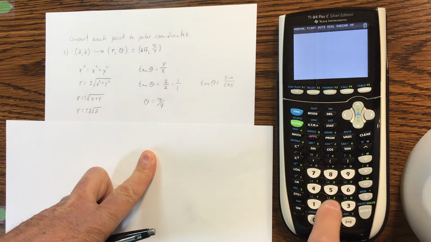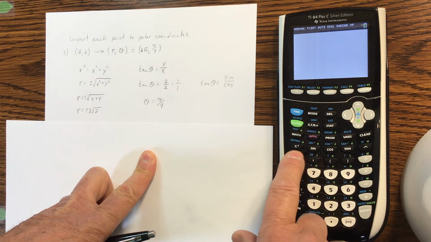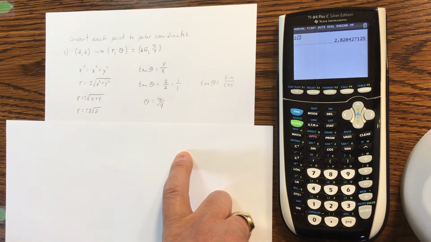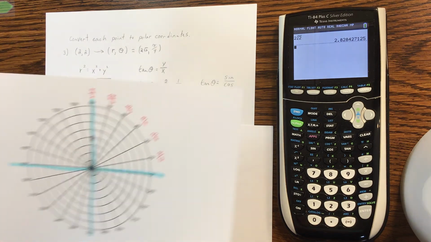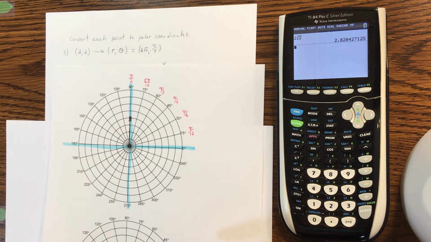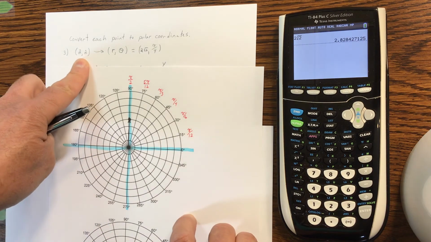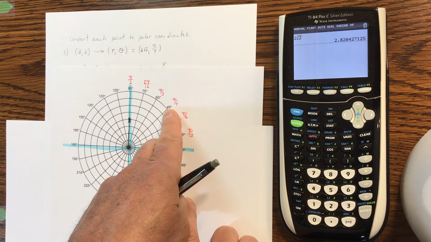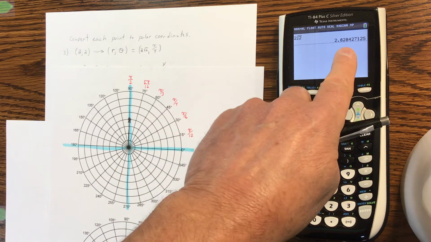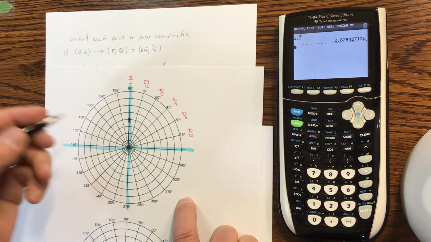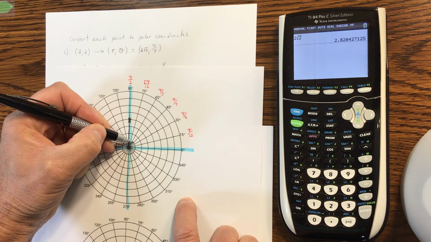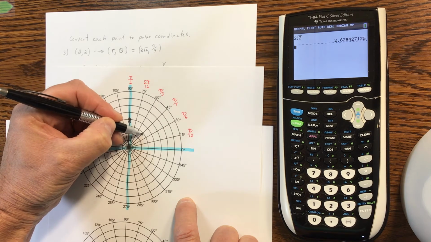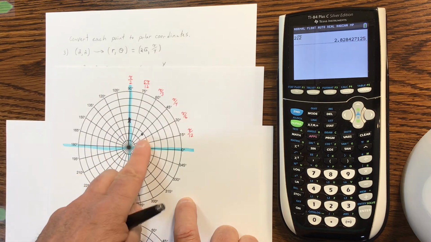Let's see. If I go to my calculator, that's about 2.8. So if we were to graph this, we know 2, 2 as a rectangular coordinate, as a polar coordinate, will be along the pi over 4. And it's a little bit close to 3. So 1, 2, 3, roughly here. That right there is our polar coordinate.